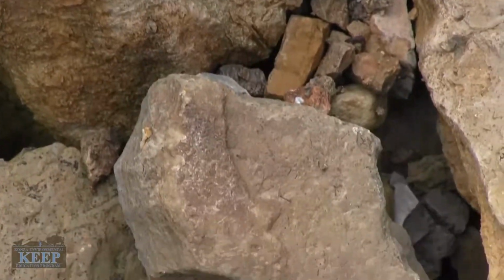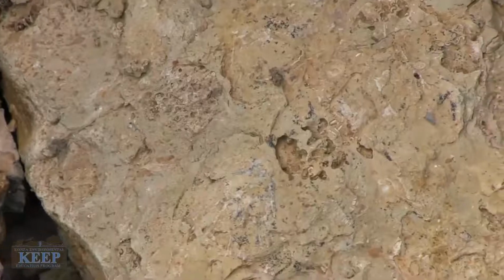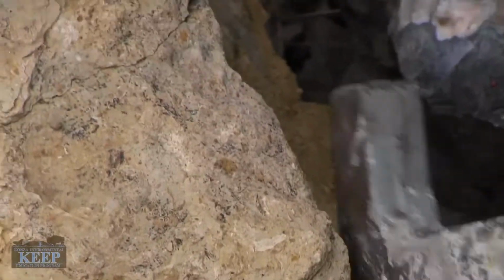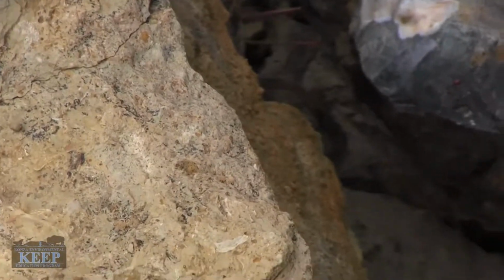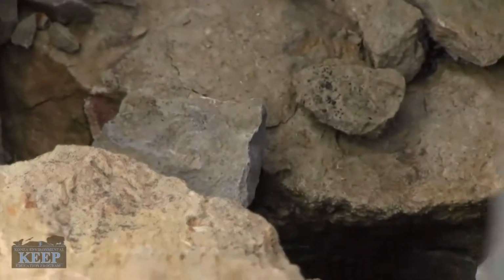Yeah, that's a nice bivalve right there. What's this right there? Is that a different color there? Yeah, it looks like kind of mud mixed in. It's just in chunks.